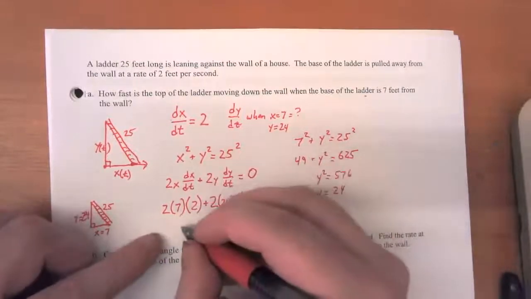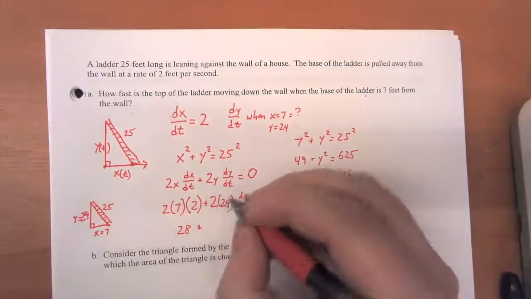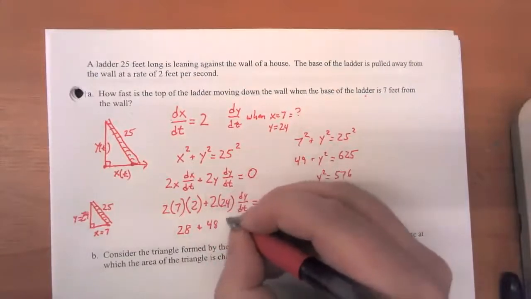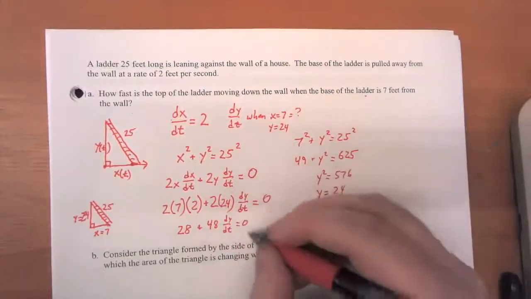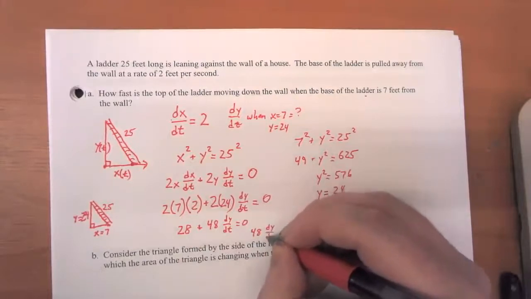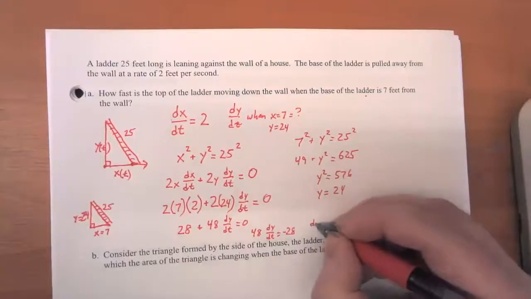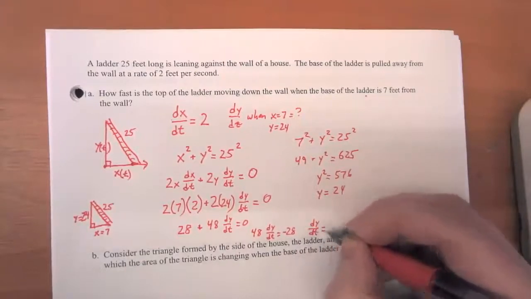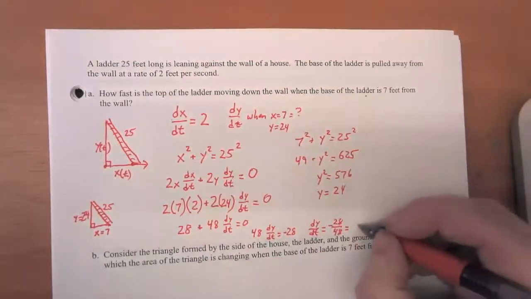So 2 times 7 times 2 is 28, plus 2 times 24 is 48, dy/dt is equal to 0. So that becomes 48 dy/dt is equal to negative 28. And so dy/dt is equal to negative 28 over 48. And I'll simplify that. Both sides I can divide by 4 to get negative 7 over 12.